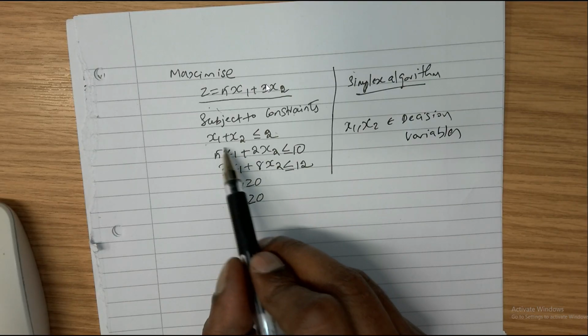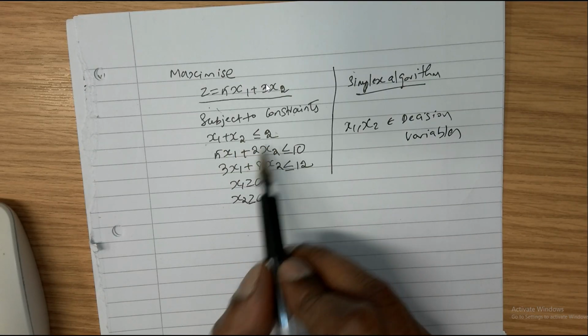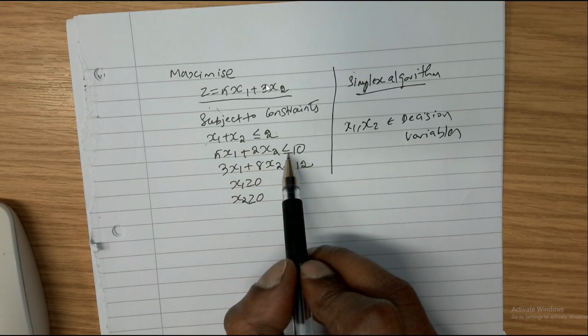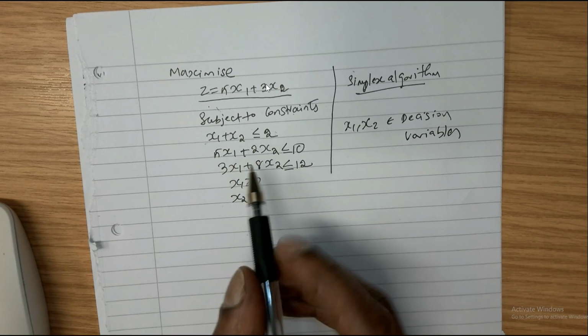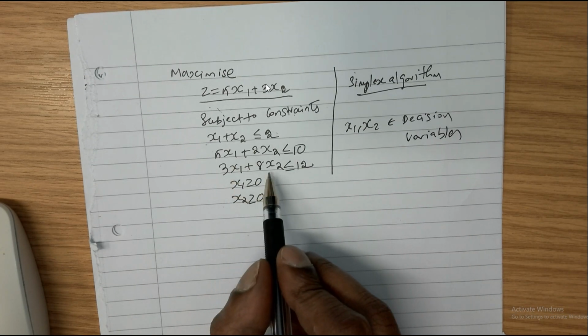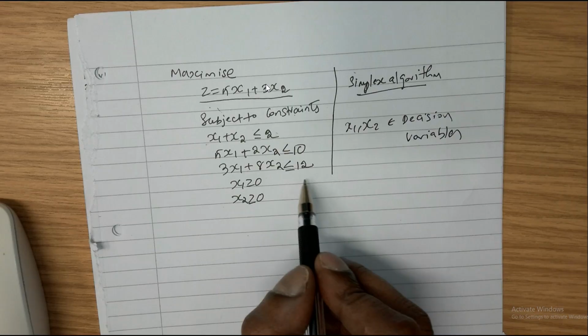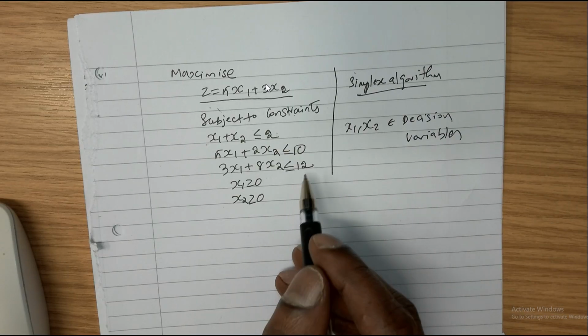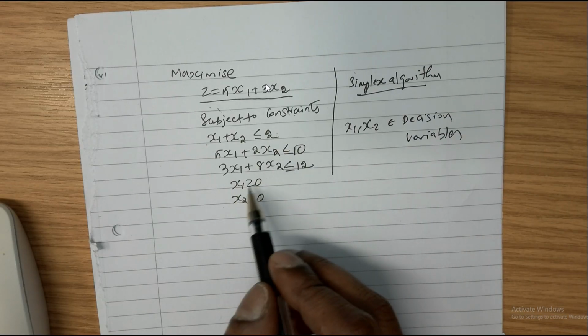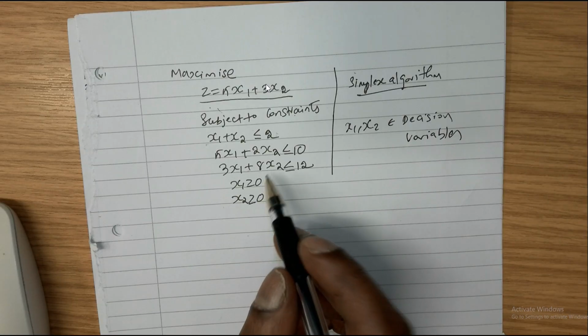The first constraint is x1 plus x2 is less than or equal to 2. 5x1 plus 2x2 less than or equal to 10. This is the second constraint. The third constraint is 3x1 plus 8x2 is less than or equal to 12. So this is a typical chemical engineering problem converted into an LPP problem.